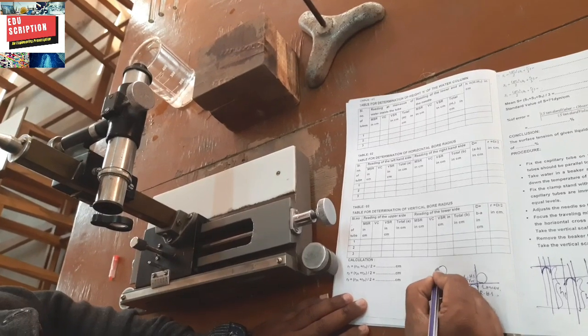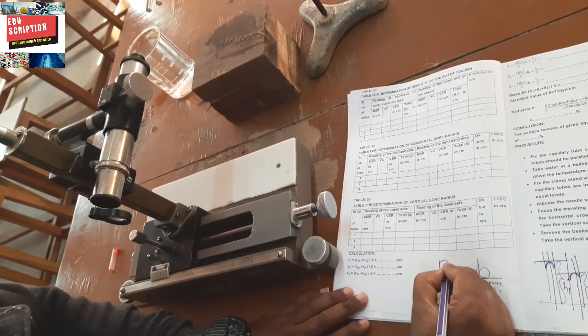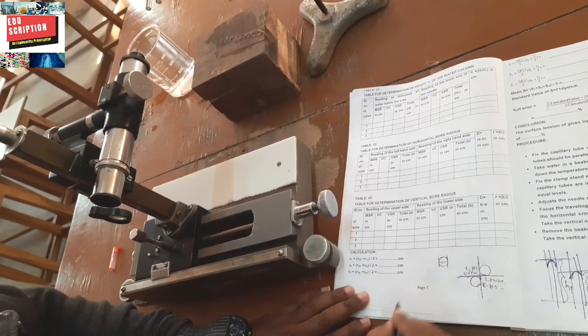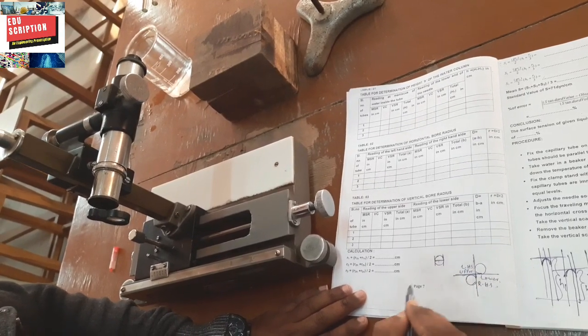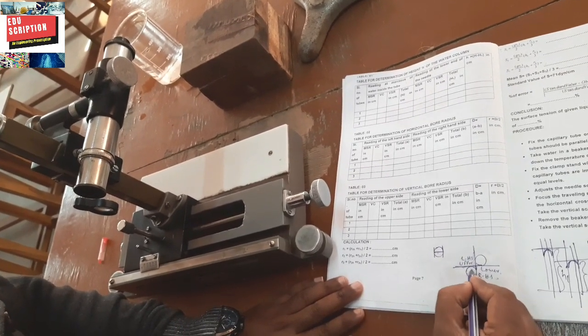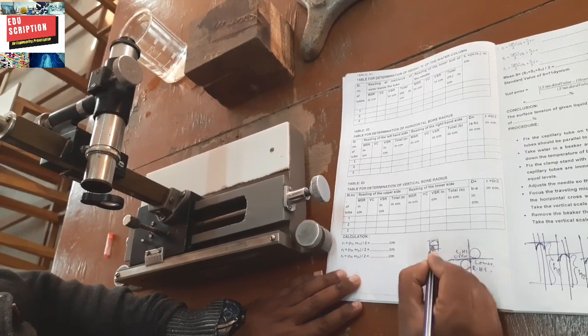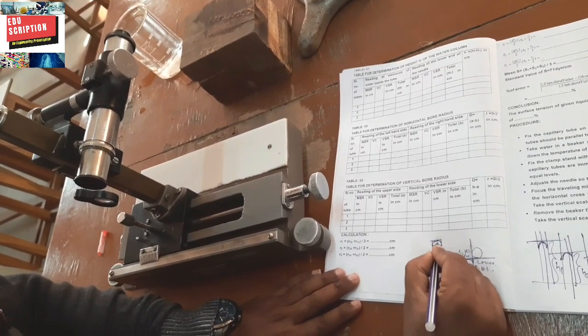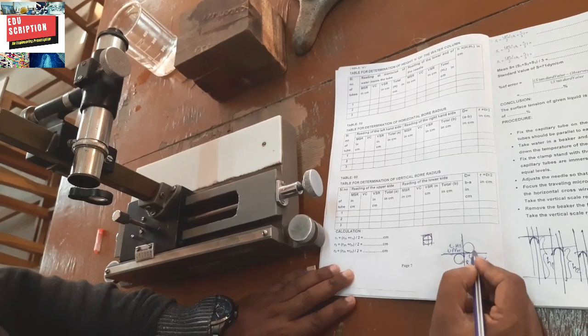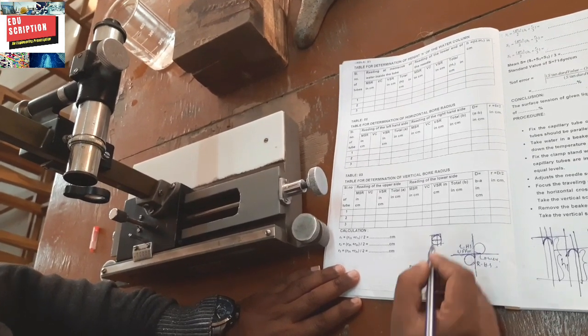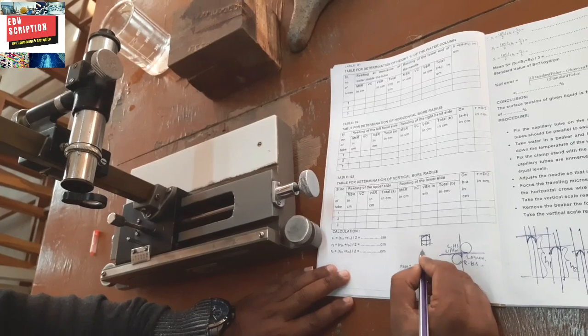See here the LHS reading and RHS reading. Then we subtract these and find the horizontal diameter. Here we got the lower end reading and here the upper end reading. Then by subtracting these, we find the vertical diameter. Then by taking half of this, that will be the radius.